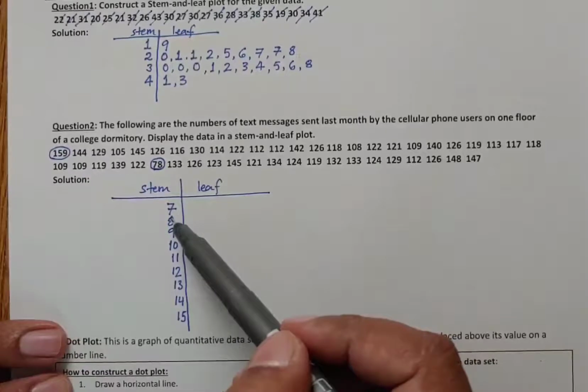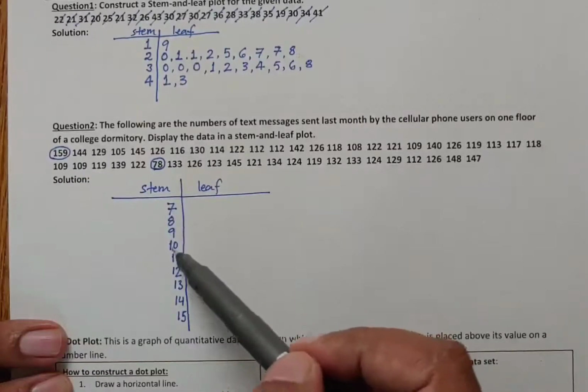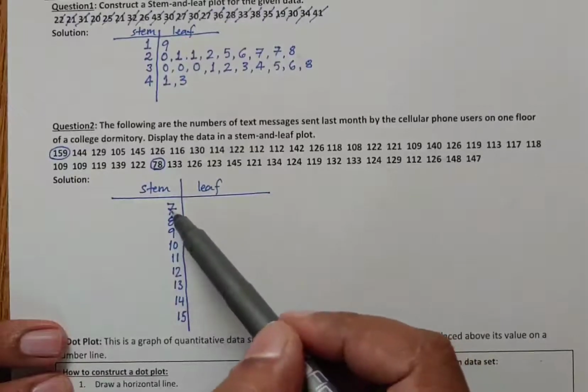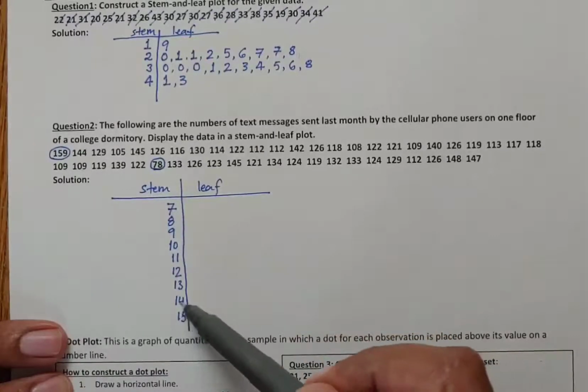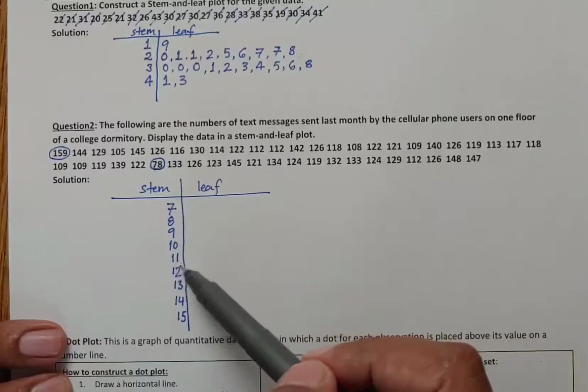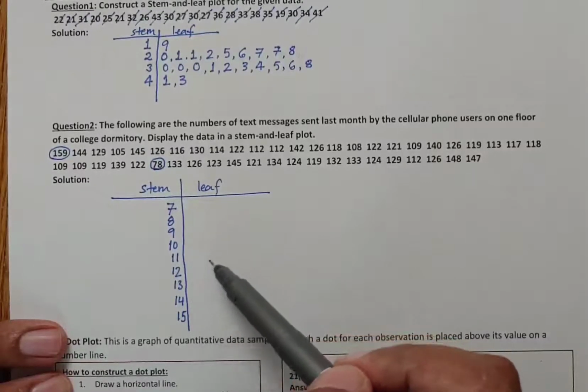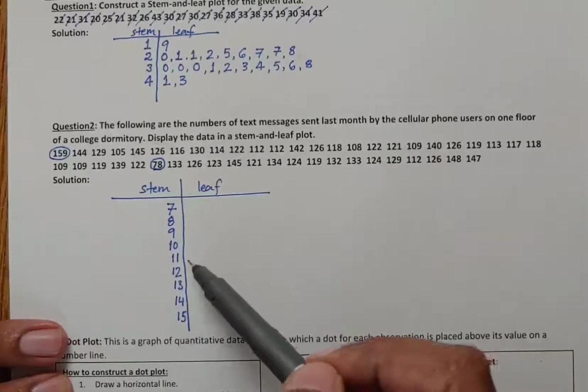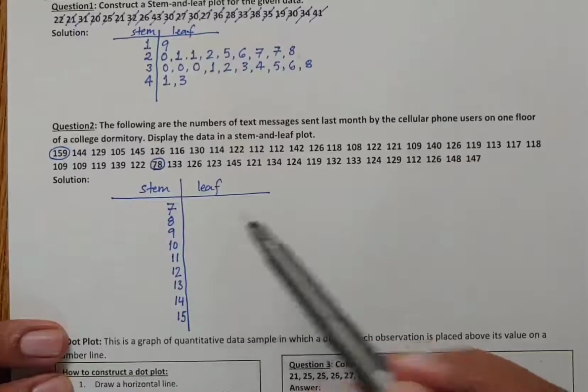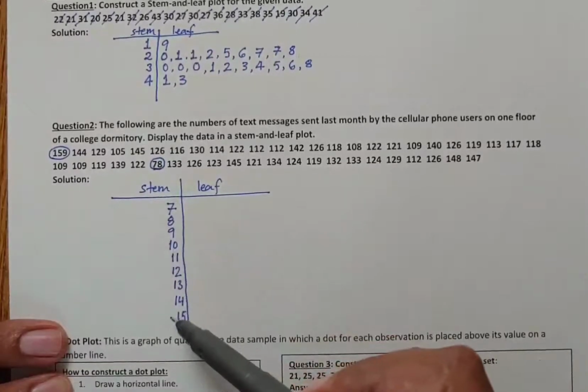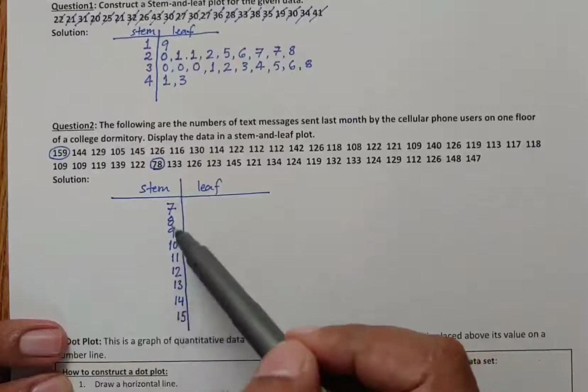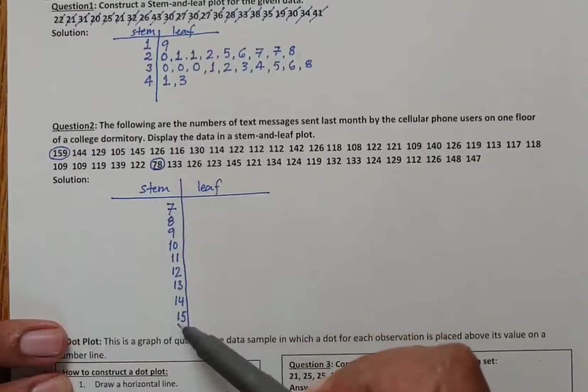You can't skip any. You have to go from the smallest to the largest, no matter if you have numbers in here or you have a blank leaf. If you don't have any number, the leaf is just blank, but you have to list all the numbers. Okay, so that's why I write it from 7 to 15.